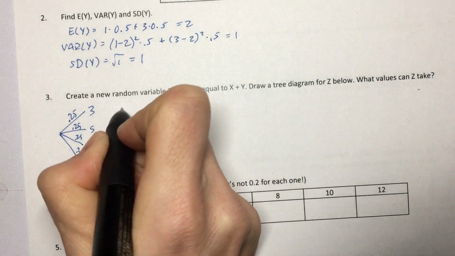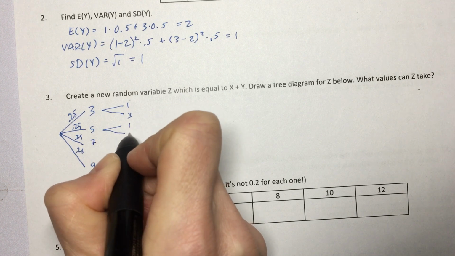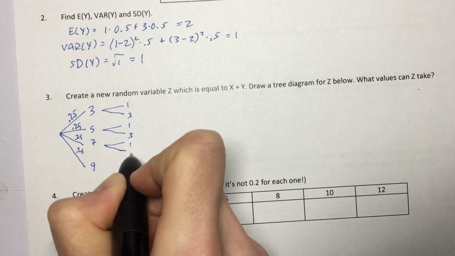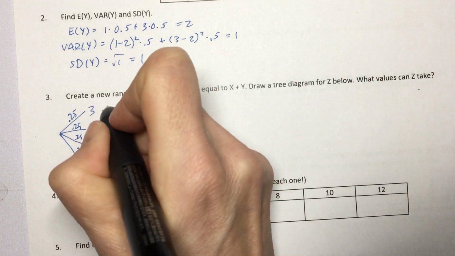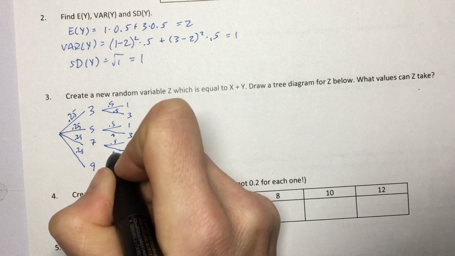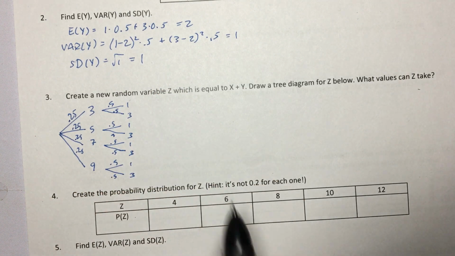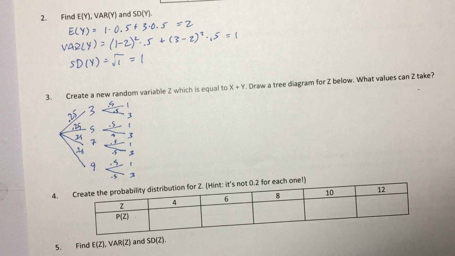And then coming off of each of those, we have a 1 or a 3, and you'll have 0.5 probabilities on each of those. If we multiply all the way through each of those branches, we're getting the exact same number for each: 0.25 times 0.5 is 0.125, or an eighth. We have 8 outcomes here.